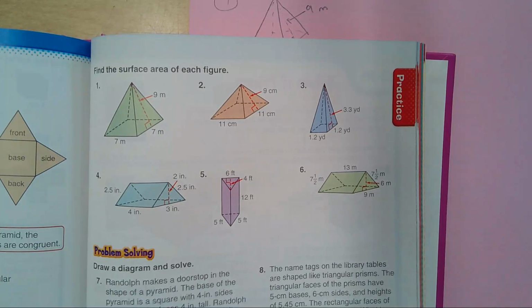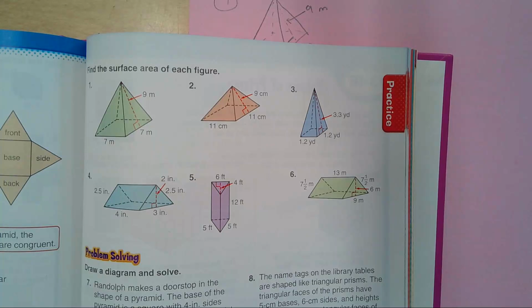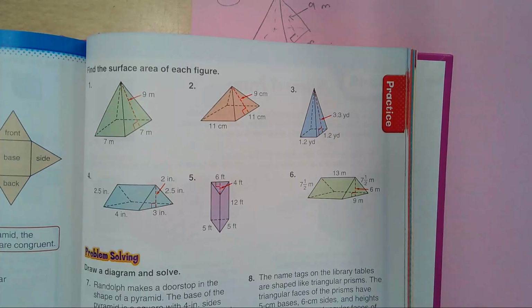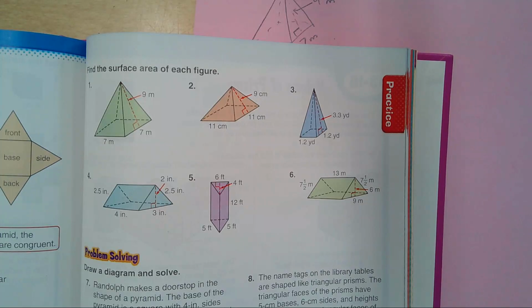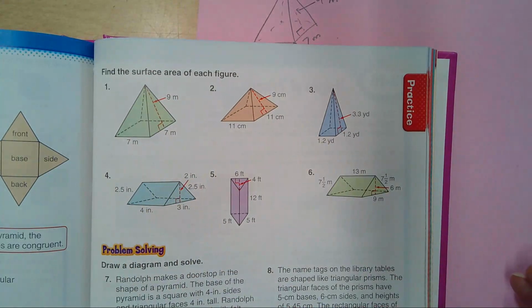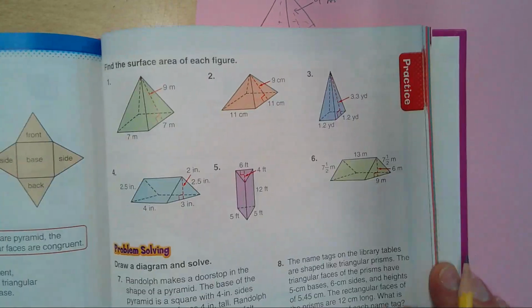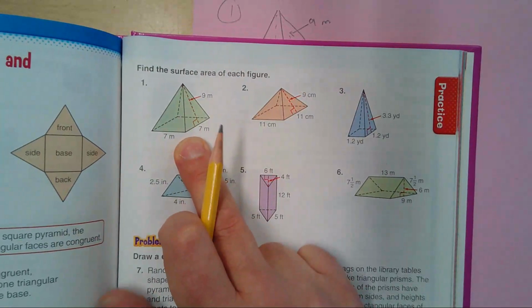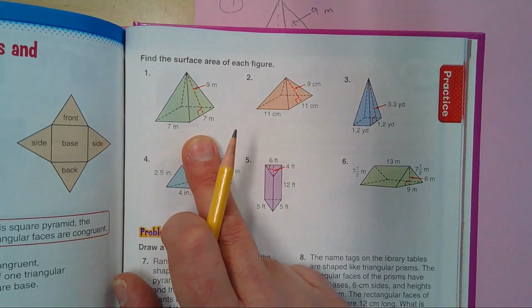Like we talked about with perimeter and area, sometimes with triangles especially, it's a side length versus a height type of deal. So I need to find the area of 5 different things, and you can do it in either order you want, but I'm going to choose to start with the base. The base is what it sits on. The base is a square. So how would I find the area of the base? 7 times 7, which is 49 meters squared.